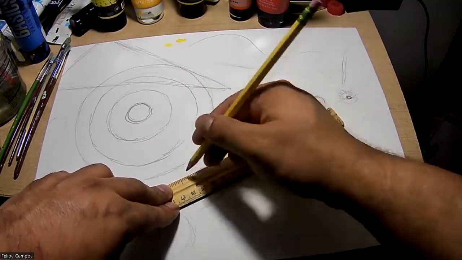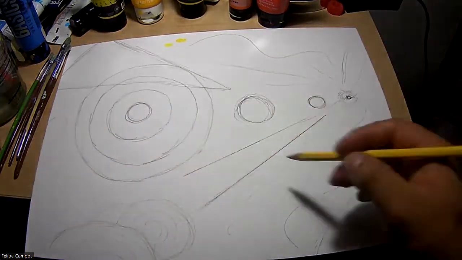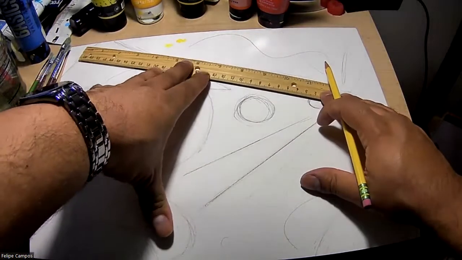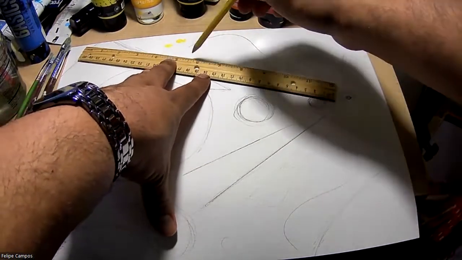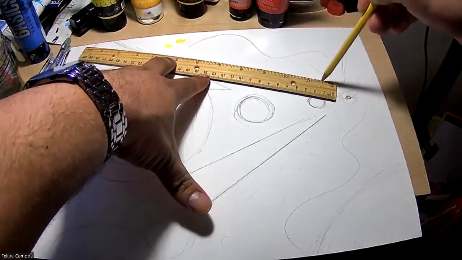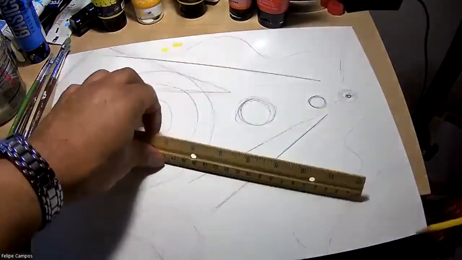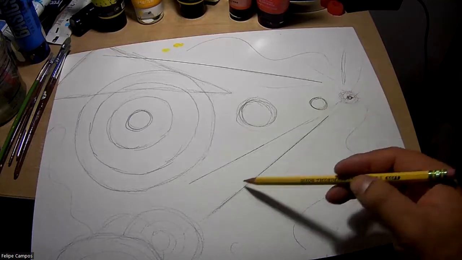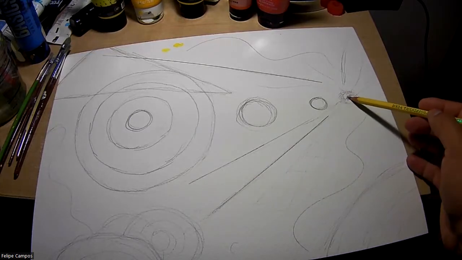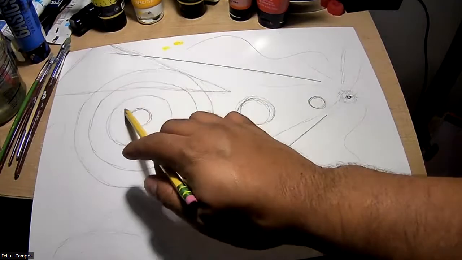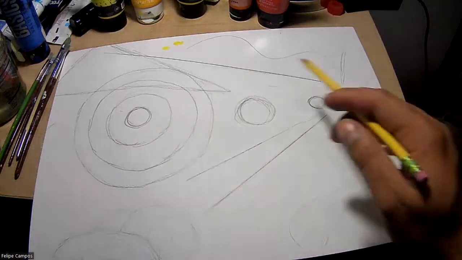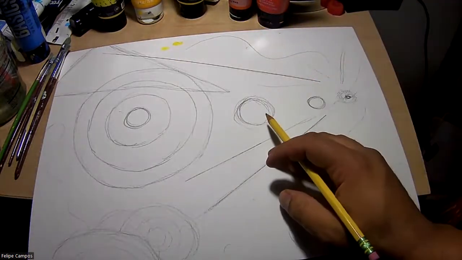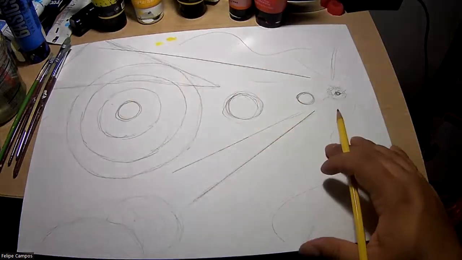Okay, I got another one here. There we go, pretty good. And then we got one more here. I want to make that a little bit longer, like that. And as you can see, it is drawing your eye to this point of interest. This is our first point of interest. This is our second. Sometimes we have three. This one only has two.